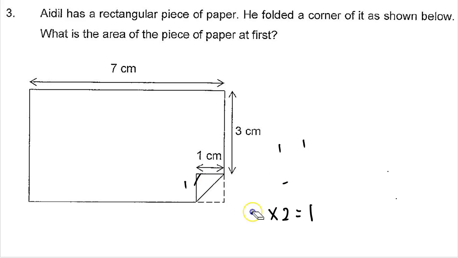Alright, let's go back to the question proper. So what is a rectangular piece of paper? Now if you know that this is actually a square, then the sides are actually the same, 1 cm by 1 cm.